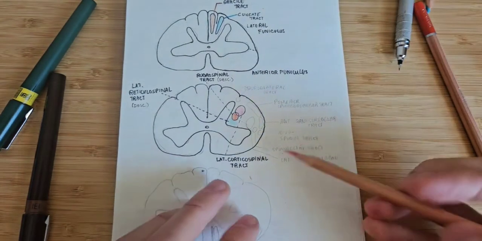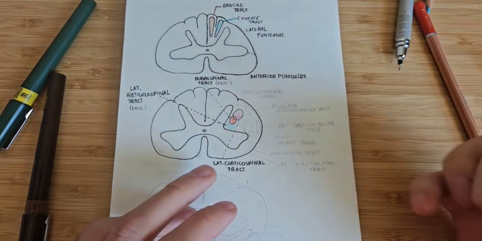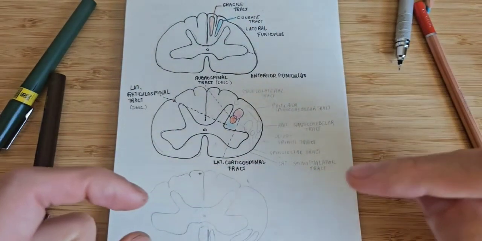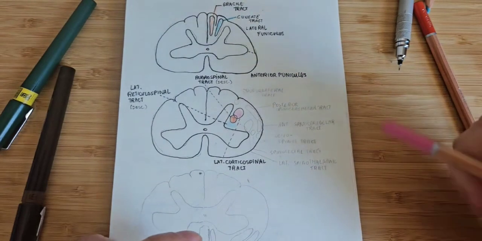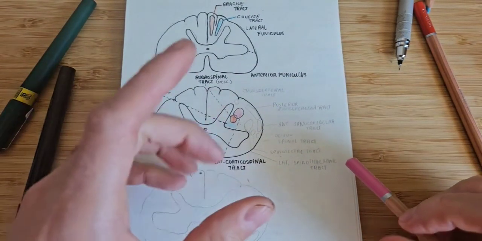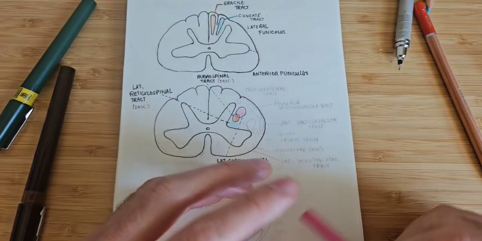And this tract will originate from the cerebral cortex and descends through the spinal cord, crossing over, we can call decussation, at the level of the medulla oblongata, and it's mainly responsible for controlling skilled, precise movements of the limbs.